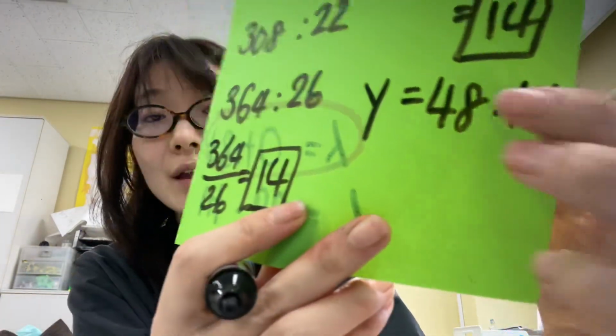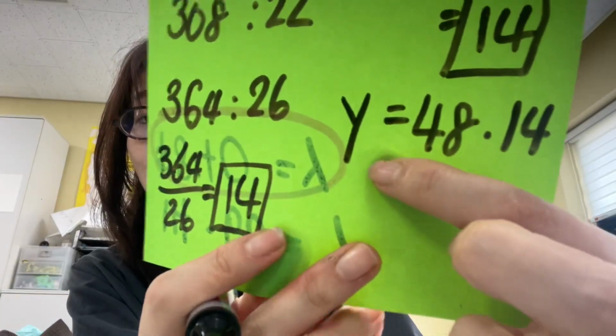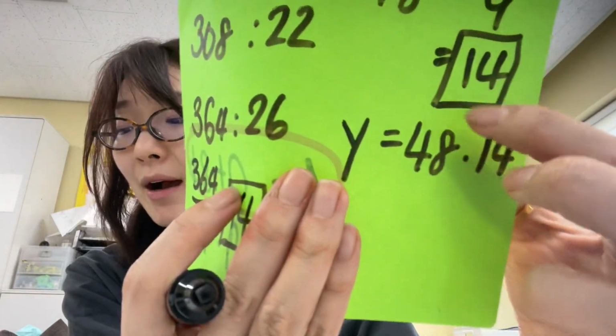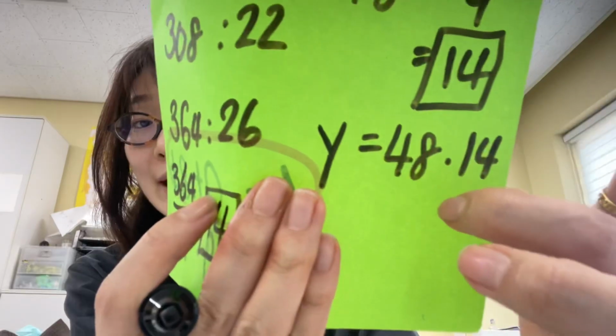So that means if I want to find the value of y, all I have to do is y equals 48 times 14. And that's going to give me the total amount of money raised when 48 tickets are sold.